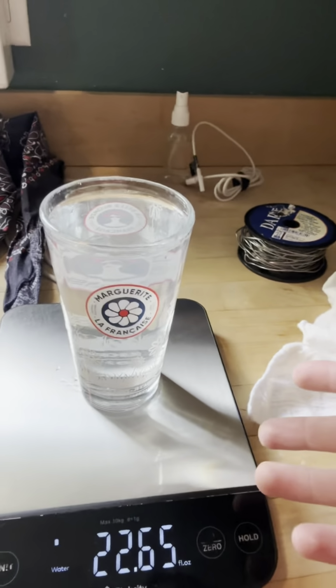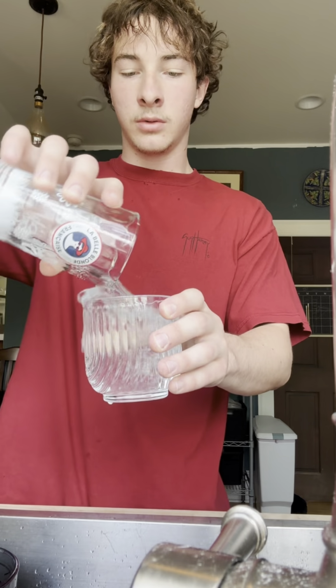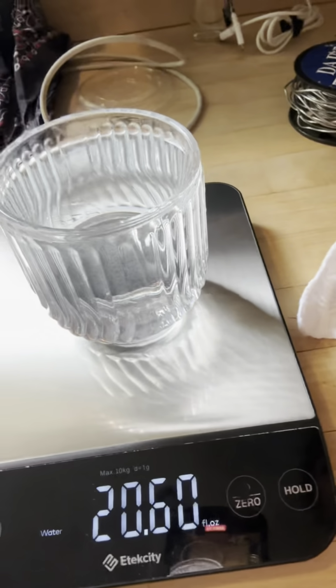This went up by like 10 ounces, and you do another pour. Spilled a little more there. Nevertheless, this one went up by 10 ounces as well.